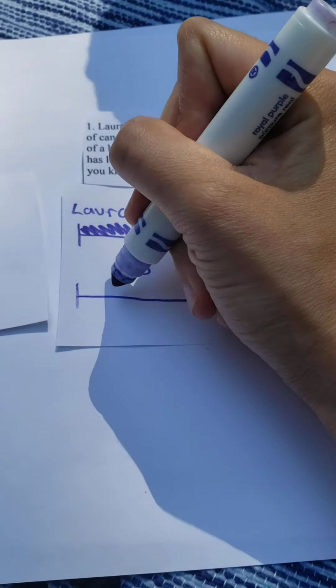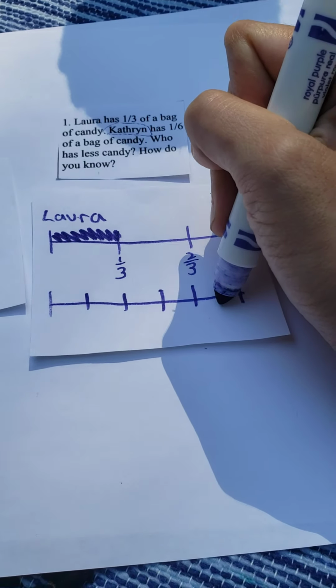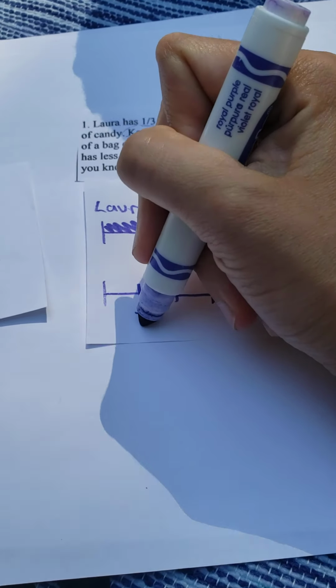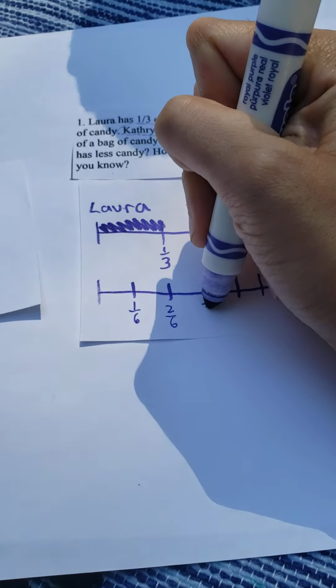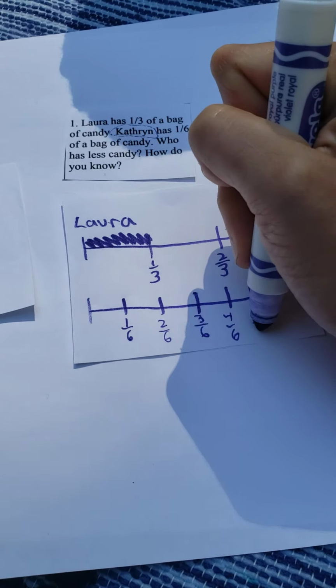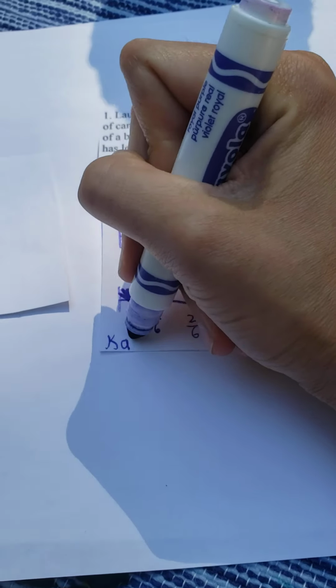Catherine's line is going to be cut into 6: 1/6, 2/6, 3/6, 4/6, 5/6, 6/6. And 1/6 of the bag is full, and that's representing Catherine.